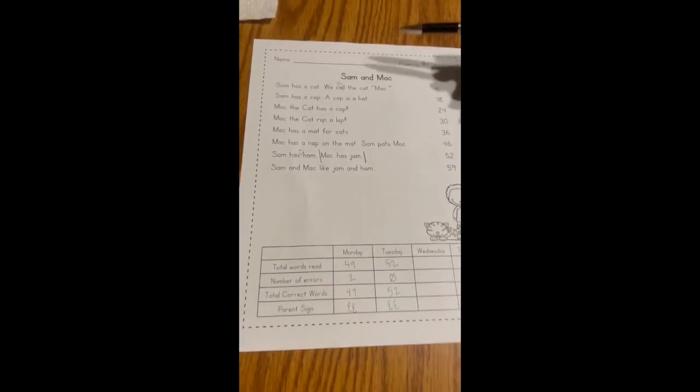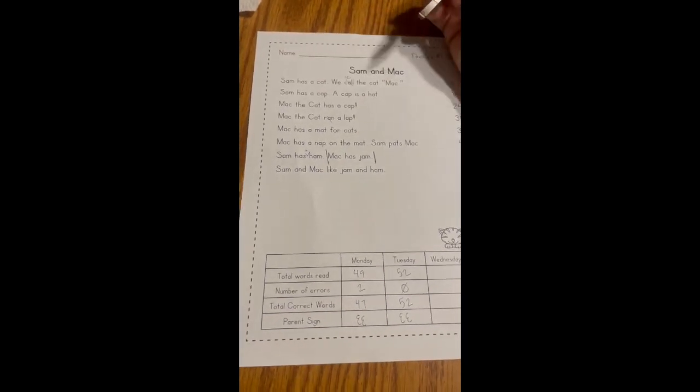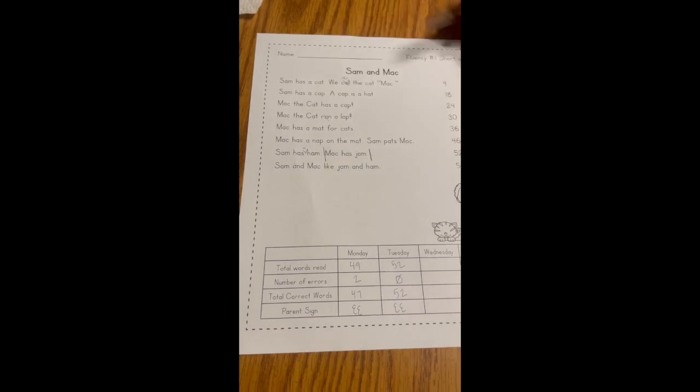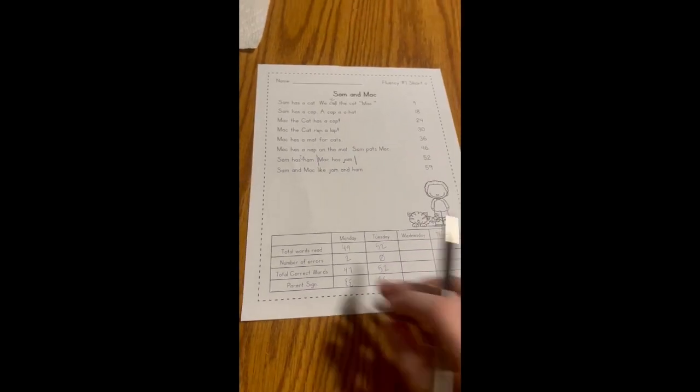So the student's going to go back to the front. They're going to find some short A words, for example, Sam or cat or call or Mac or cap. Any of those would be fine. The first 5 that the child finds, and then they're going to go back and they're going to rewrite the words down at the bottom here.